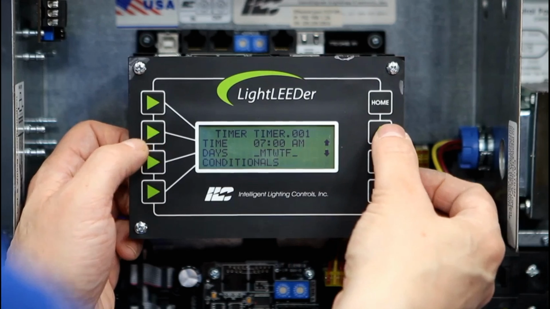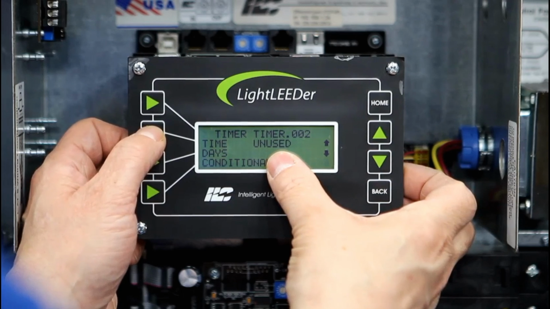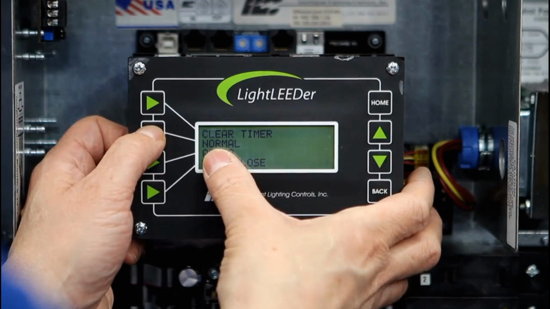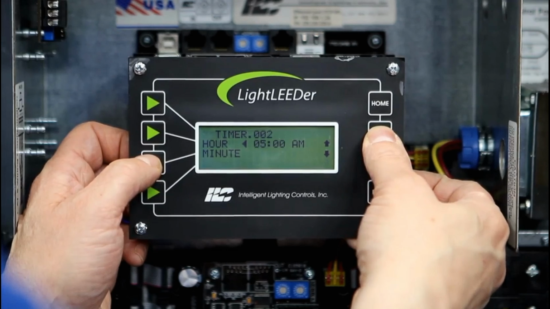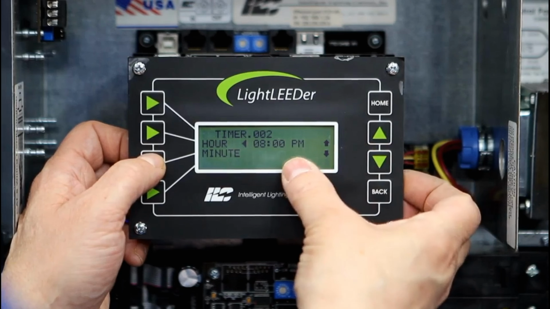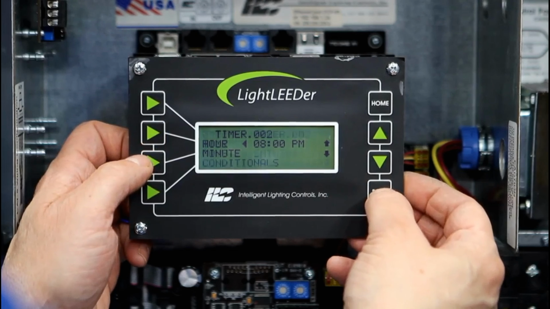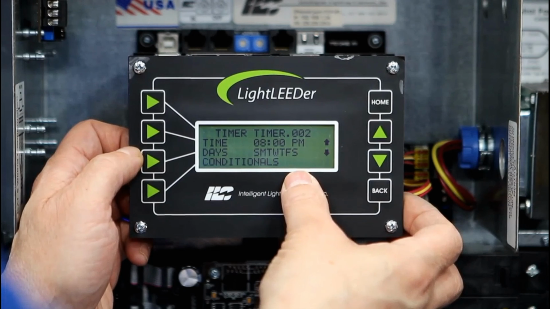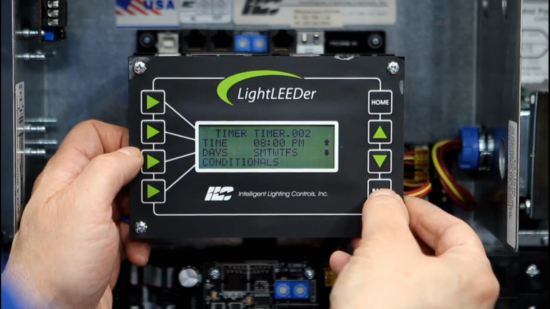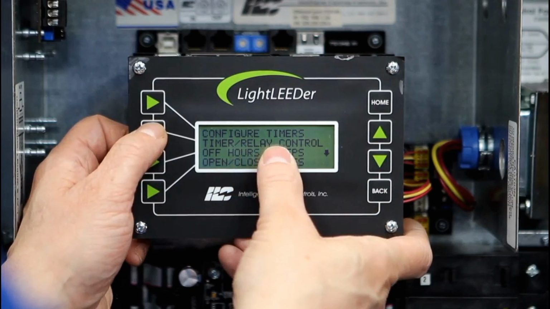Now we want to go to timer 2, so we're going to use our up arrow, go to timer 2, which was, again, unused. We're going to go in here, we're going to choose normal again. Now we're going to make this our PM timer. I can hold the button down and it'll jump through pretty quickly. 8 o'clock PM is our time. Again, minutes and hours, we don't need to edit the minutes. And we're going to leave it active every day of the week because we still want this to happen on the weekends.